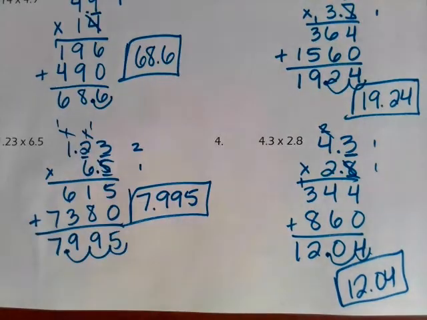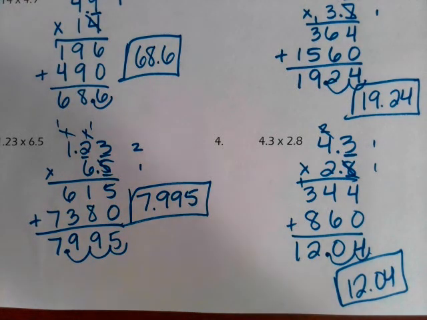Hopefully you found this as easy as I feel it is. If for some reason you are struggling with multiplication, please take the time and go look at my YouTube page. I've got a video showing you how to use basic multiplication and how to use the lattice method if that's something you might need help with.